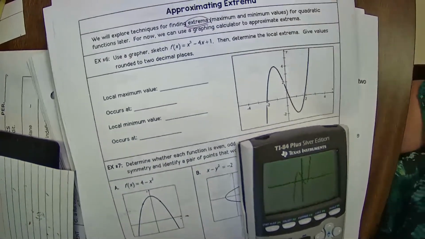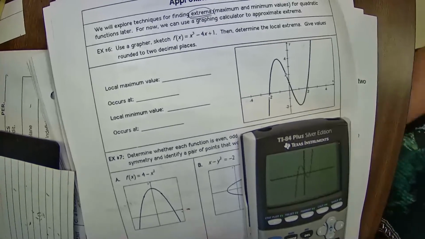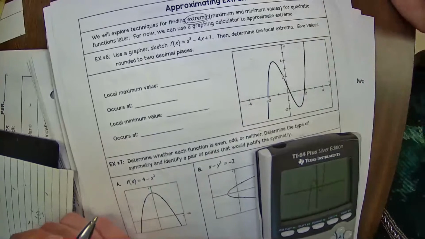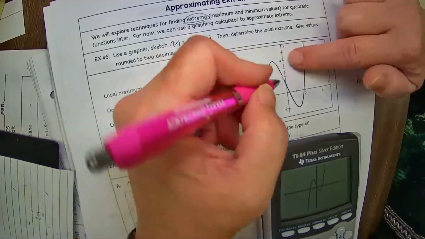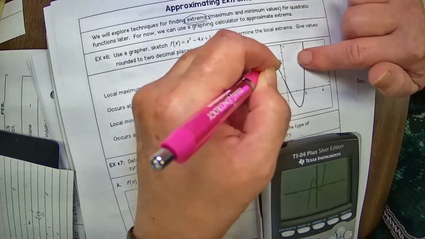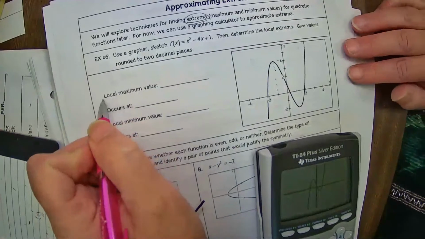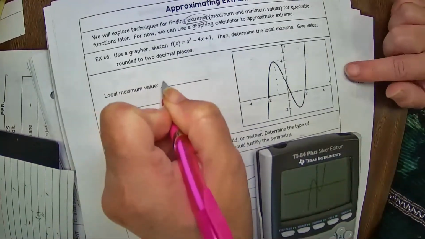Now, a local maximum value. What's the only maximum shown here? Whatever is right above the 4. It looks like it's a little bit above 4. I think it's going to be just 4. So that's going to be -1.